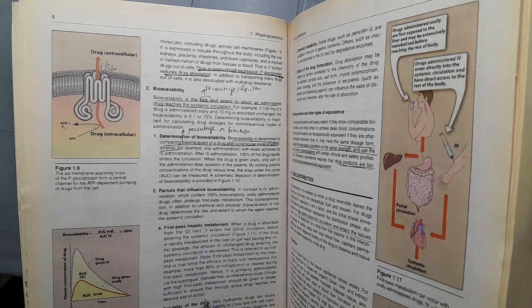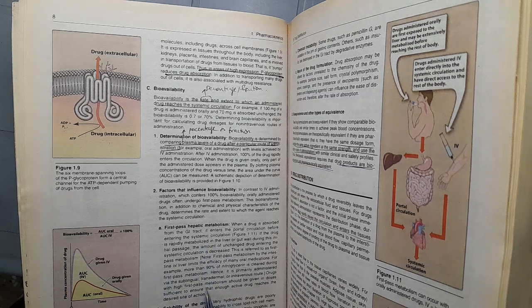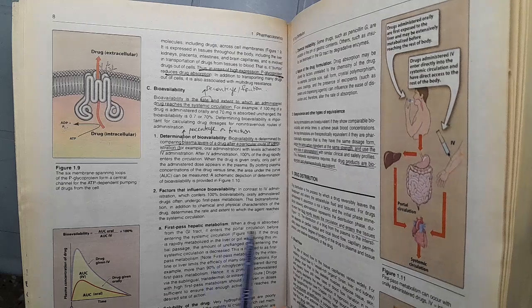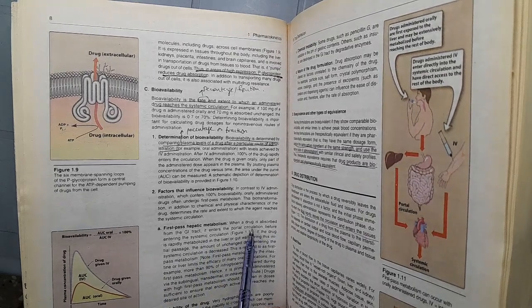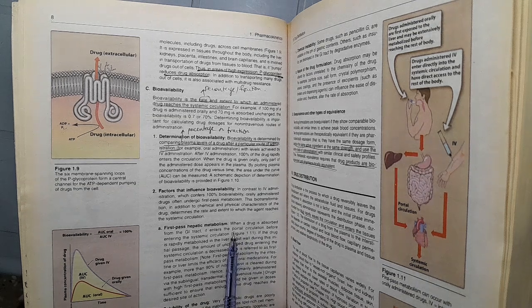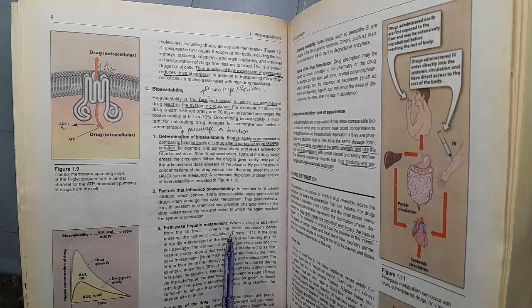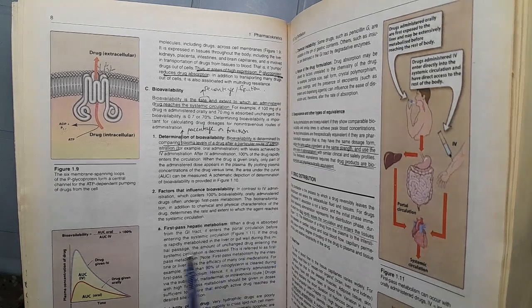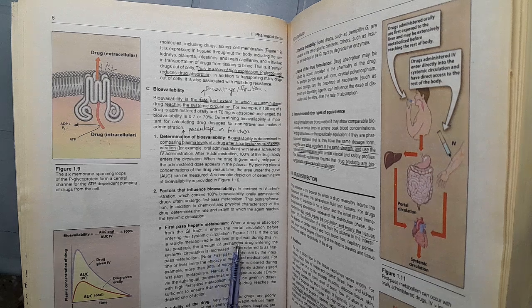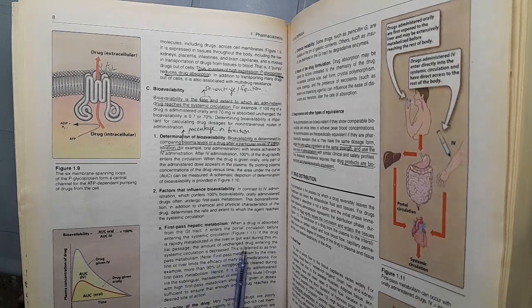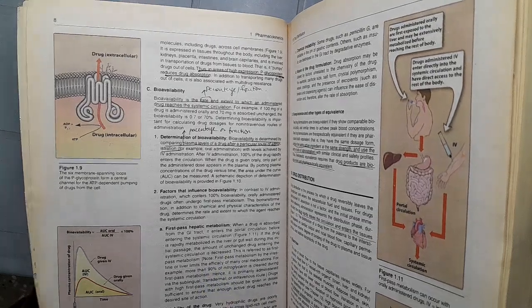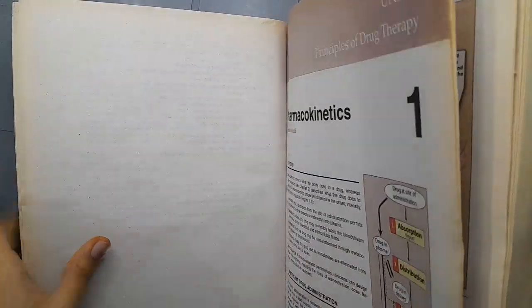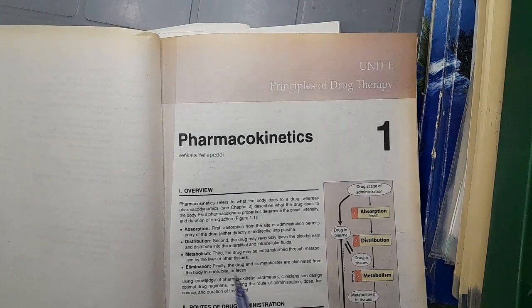Now let's move on to the first pass hepatic metabolism, which is a big explanation. When the drug is absorbed from the GIT tract, it enters the portal circulation. How does it enter the portal circulation? Because when the drug is absorbed from the stomach, it is transferred to the liver, then to the hepatic portal vein, and then it enters into the systemic circulation. If the drug is rapidly metabolized in the liver or the gut wall, the amount of unchanged drug entering the systemic circulation is decreased.